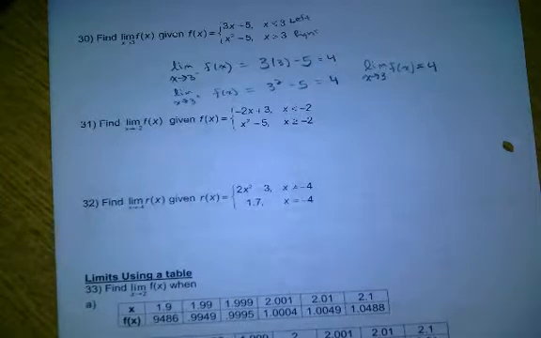The right and the left have to match. If they don't, it does not exist. You don't need to explain why if you show the work. So you're good to go.